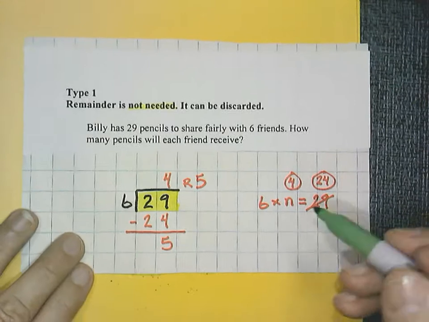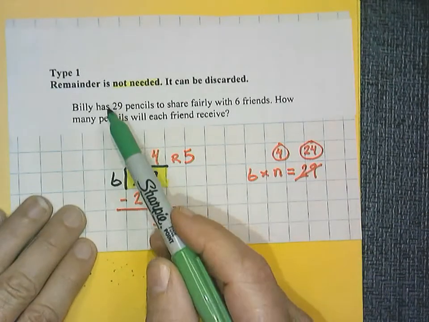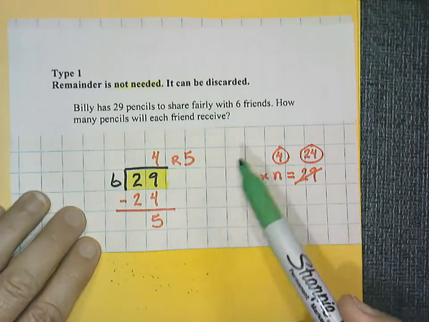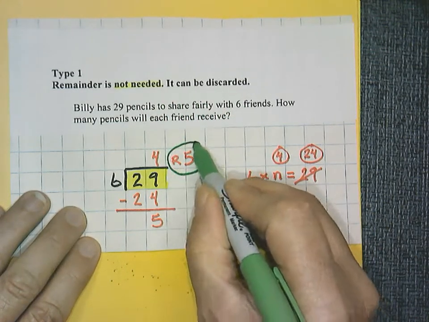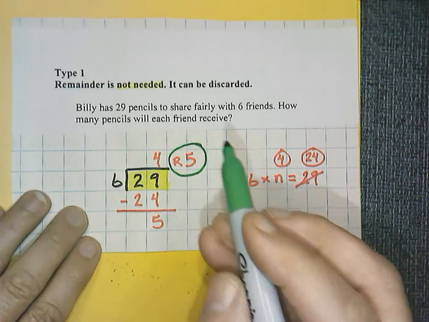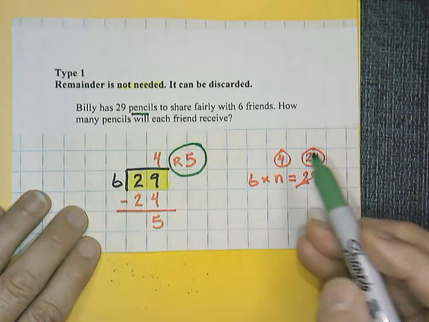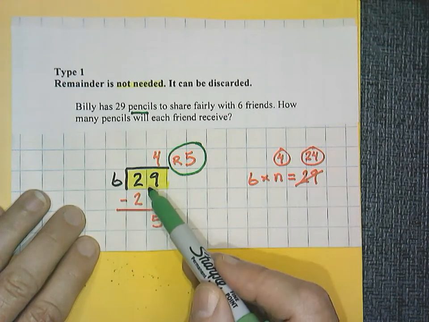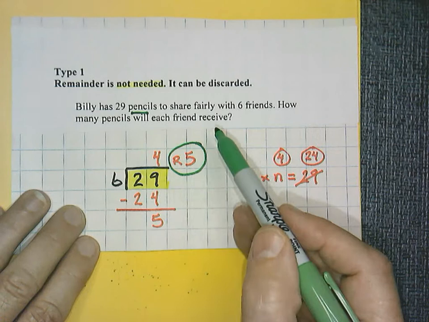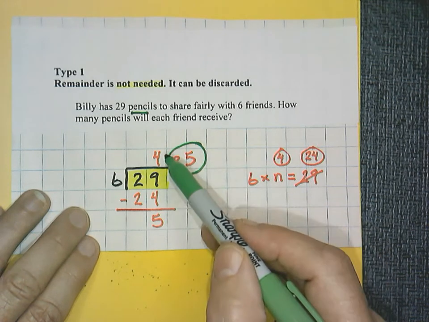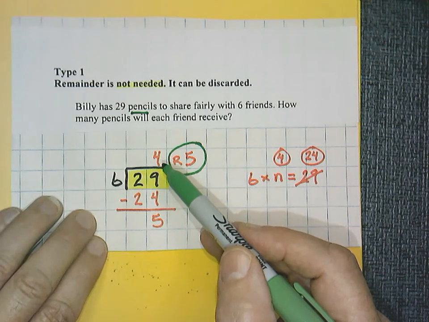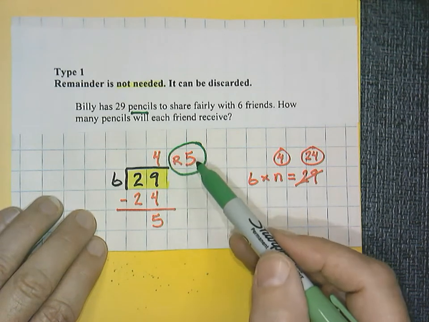We're going to discuss, we said, 4 types of problems. We already solved the problem here. Type 1, the remainder is not needed. It can be discarded. Well, by that, we're talking about the remainder. In this case, we have 29 pencils to be shared fairly with 6 friends. There's our 6, there's the 29 pencils. How many pencils will each friend receive? Well, according to this, each friend would get 4 pencils, again, evenly, but 5 are left over.